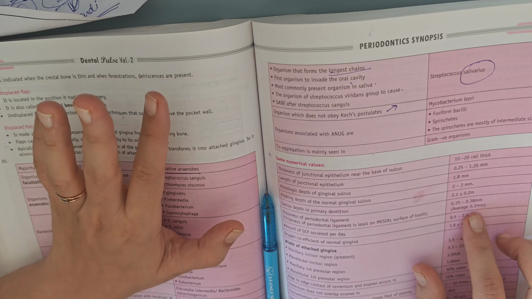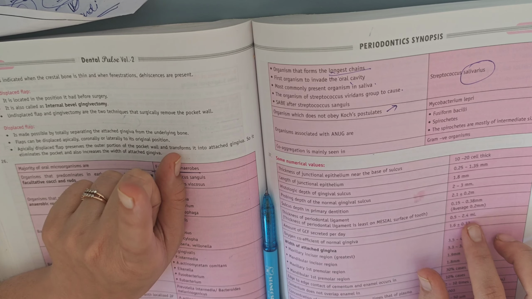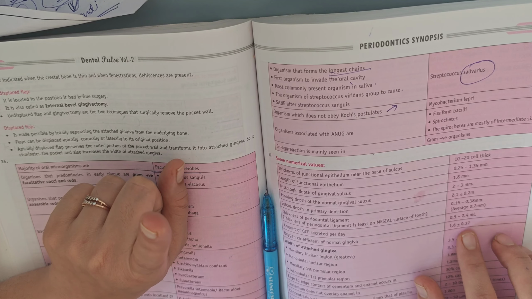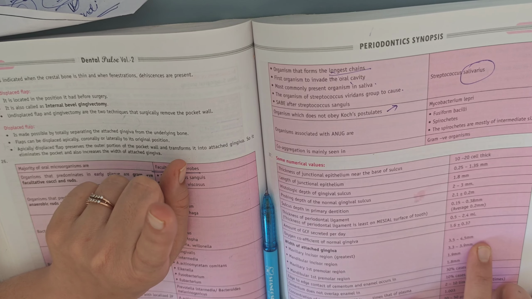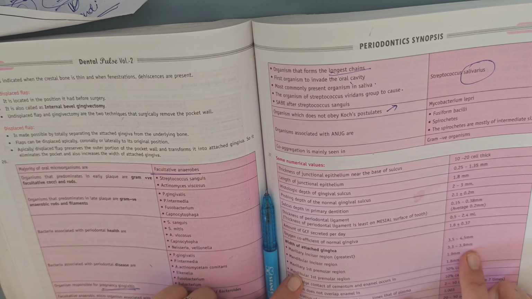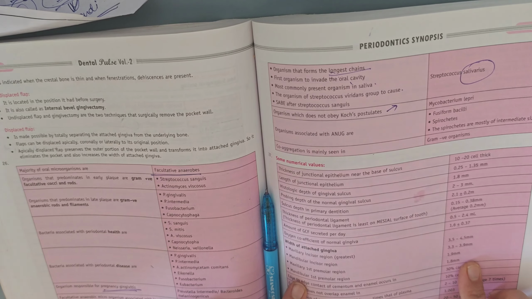And thickness of periodontal ligament 0.15 to 0.38. Amount of GCF secreted per day is 0.5 to 2.4 ml. Oxygen coefficient of normal gingiva 1.6 to 0.37. Maxillary incisor region, the attached gingiva is 3.5 to 4. Mandibular incisor is 3.3 to 3.9. Maxillary first premolar 1.9. Mandibular first premolar is 1.8.